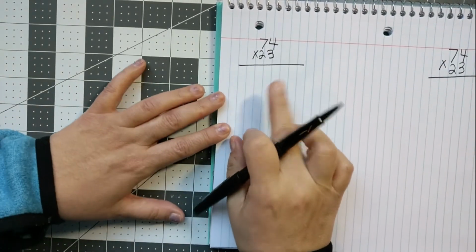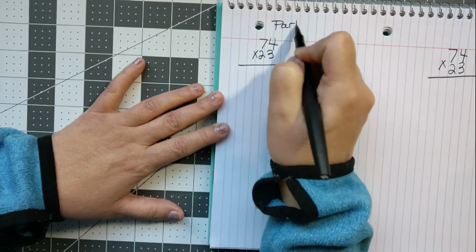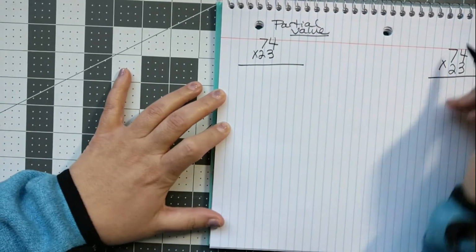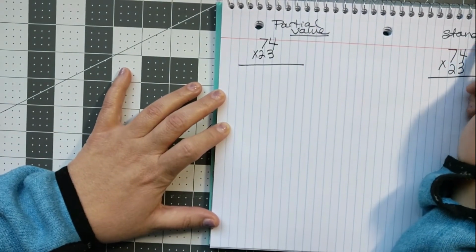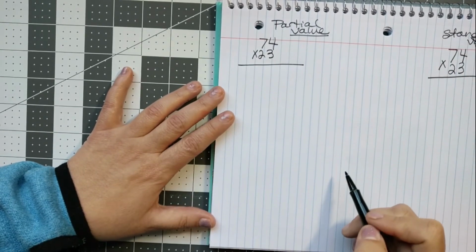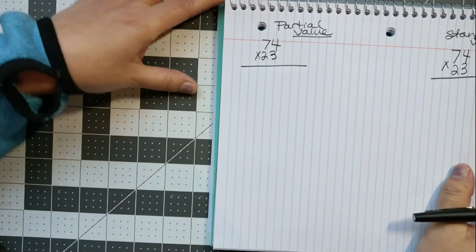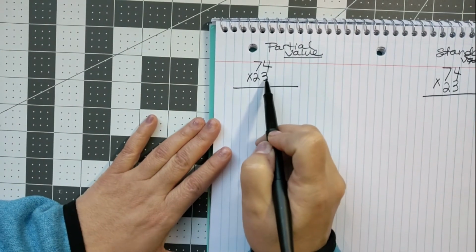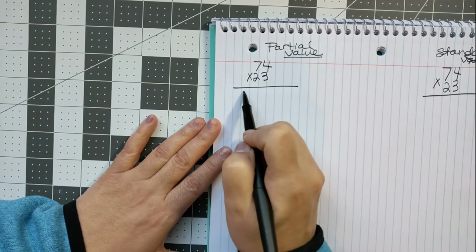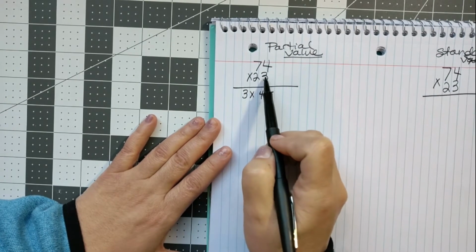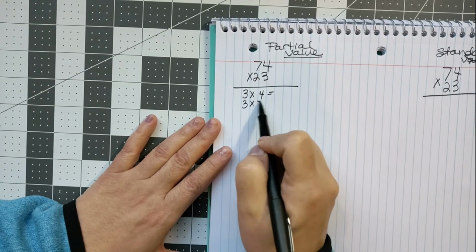Now we're going to first do the partial products, where we're multiplying by the value. Over here, we're going to be doing the standard algorithm, and we are not multiplying by the value, okay? It's just what the digit is. So the first one is 74 times 23, and we're doing partial products. So it's the value of this digit times the value of that digit. So 3 times 4, the value of this digit times the value of that digit, so 3 times 70.